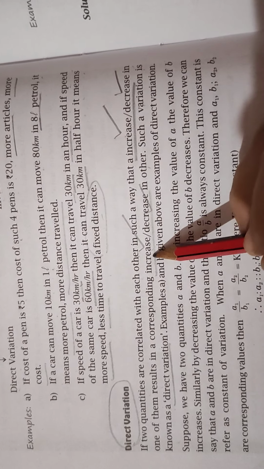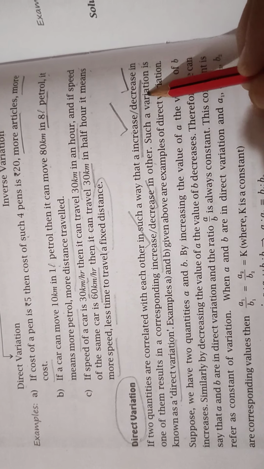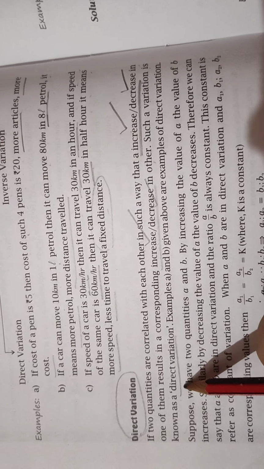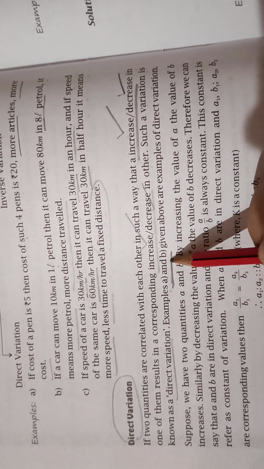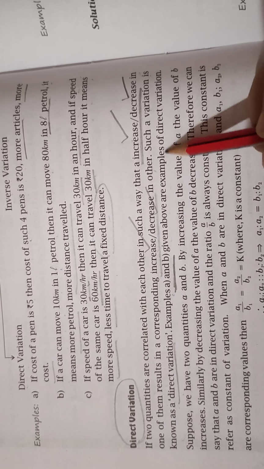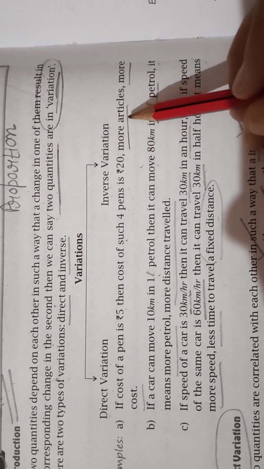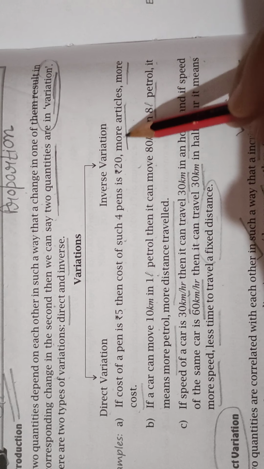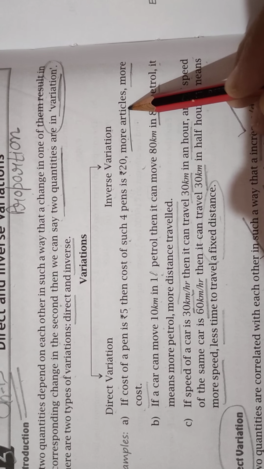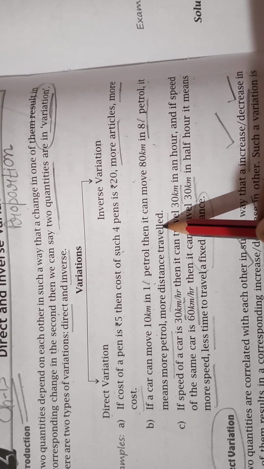For increase, increase. For decrease, decrease. And this type of variation is known as direct variation. For example, A and B given above are examples of direct variation. Now, see again, more articles, more cost. It means if the number of articles increases, the total cost increases. And here also, more petrol, more distance covered.